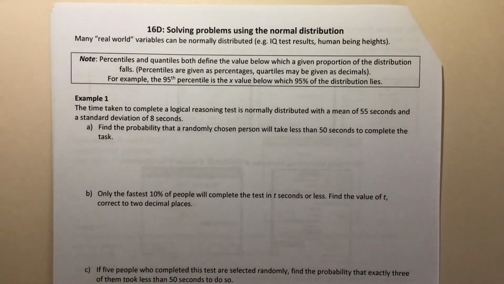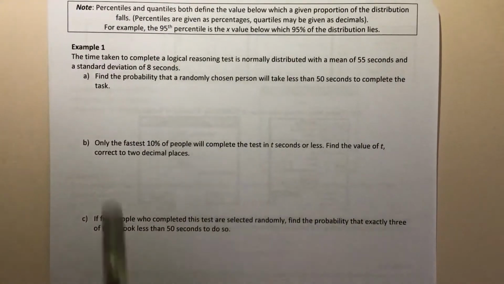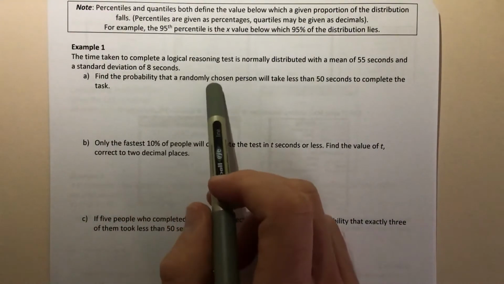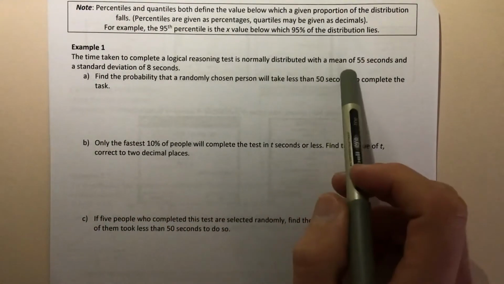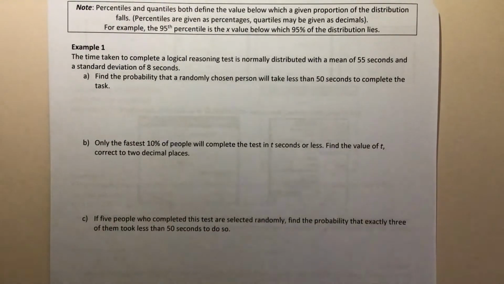But the same skills from the previous section, where we're using our calculator and our bell curve sketches to help us out, will still apply here. So let's get stuck into some examples. Example 1 says the time taken to complete a logical reasoning test is normally distributed with a mean of 55 seconds and a standard deviation of 8 seconds. And then we've got a series of questions to answer here.